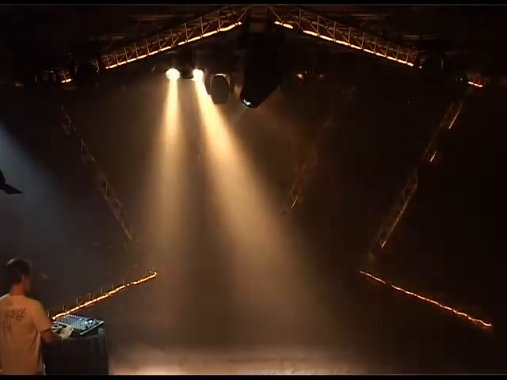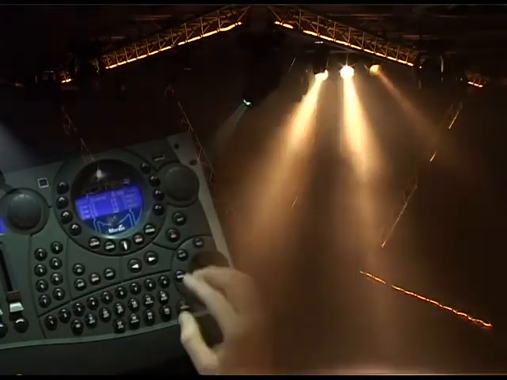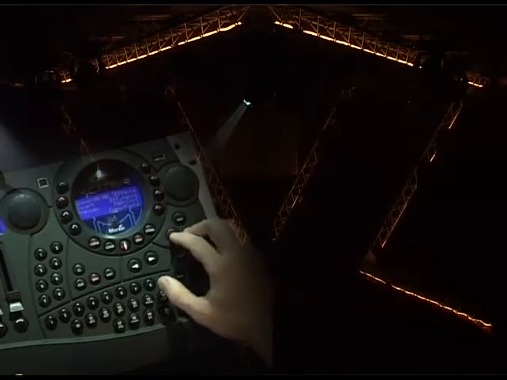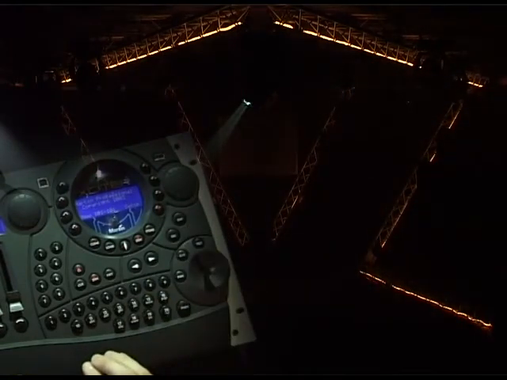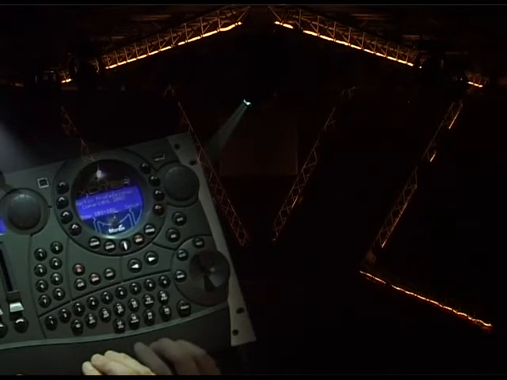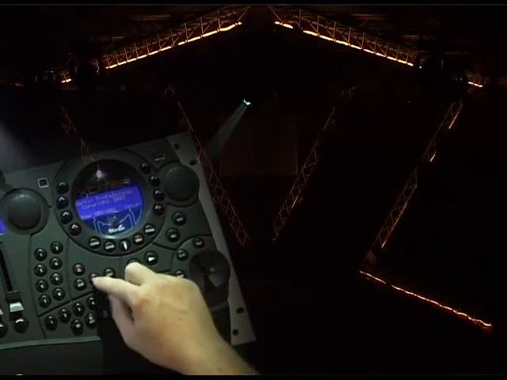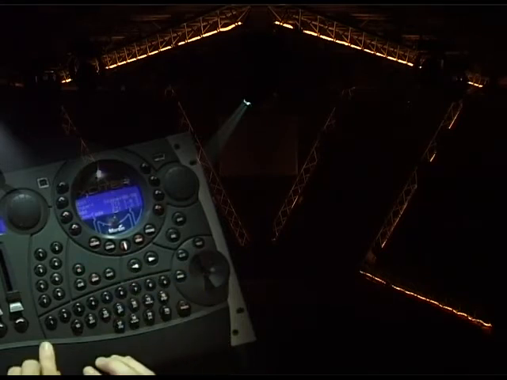To demonstrate the effect macro, we exit the programmer and lose, apparently, our work on the dimmer chase. All devices go back to default. Let's re-enter the programmer. We press dimmer and select dimmer device number 1.